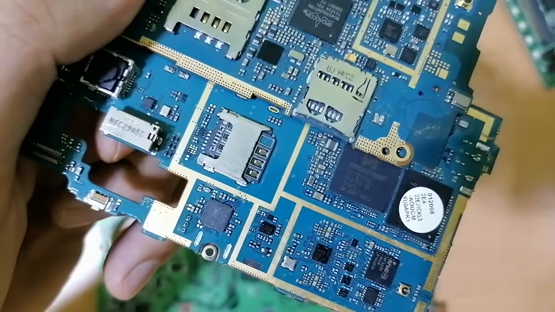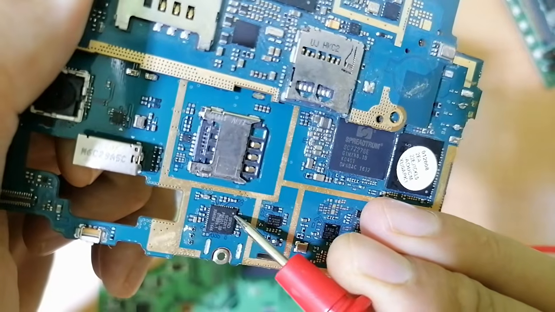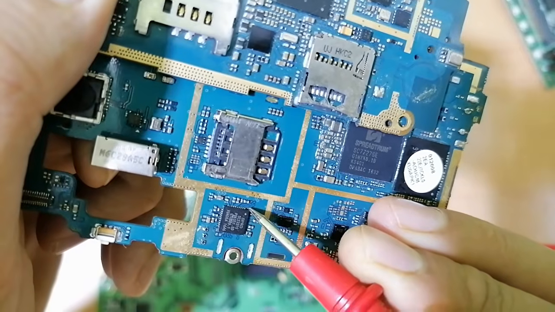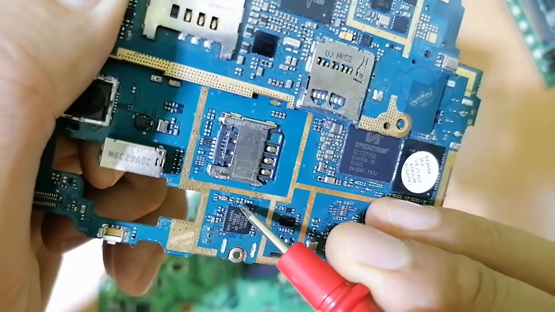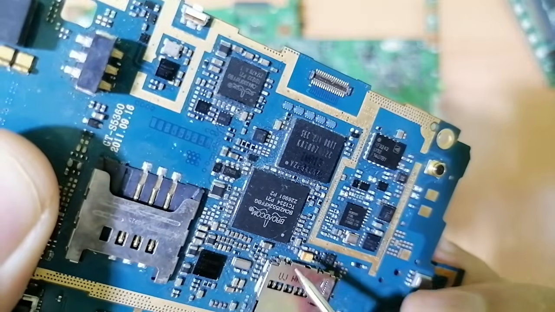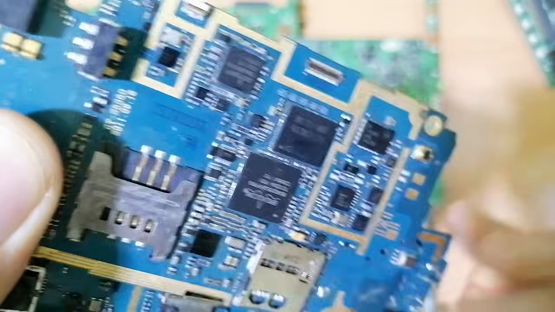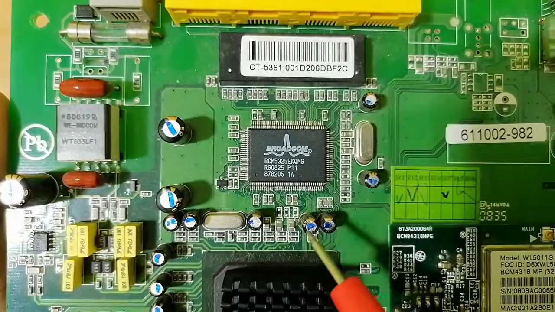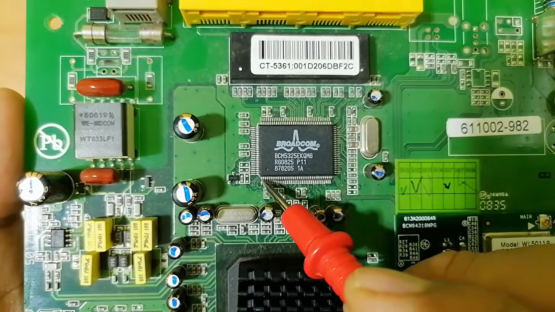Let's see, for example, this IC. As you can see, we have the dot over here. You see this dot means this is the pin number 1. And as I told you, always we have some capacitors around the IC. Here also we have the dot over here, means over here we have pin number 1. So for the router motherboard, also we have a dot over here. Do you see this dot? Means this is the pin number 1.